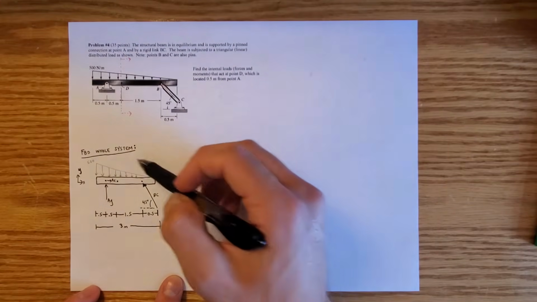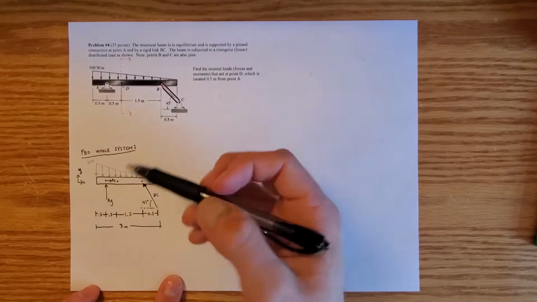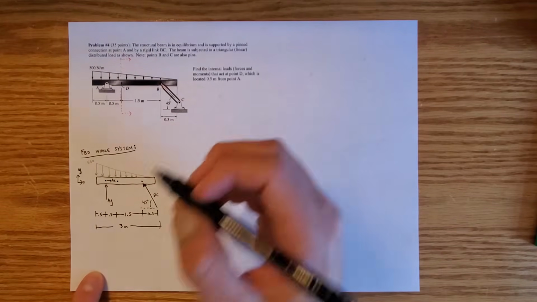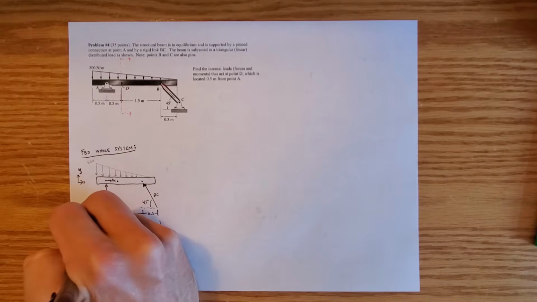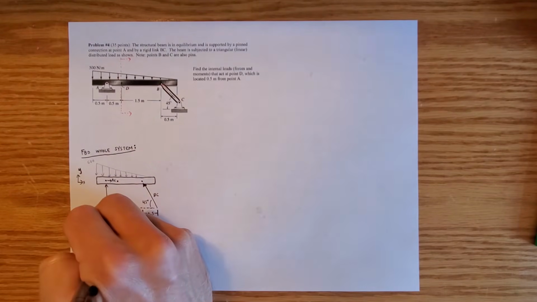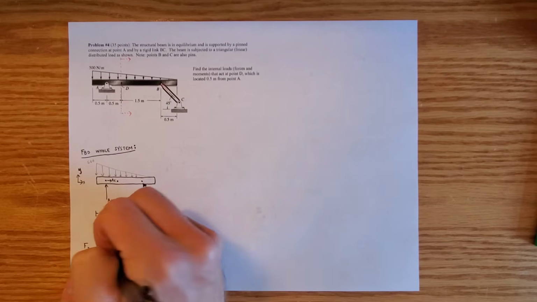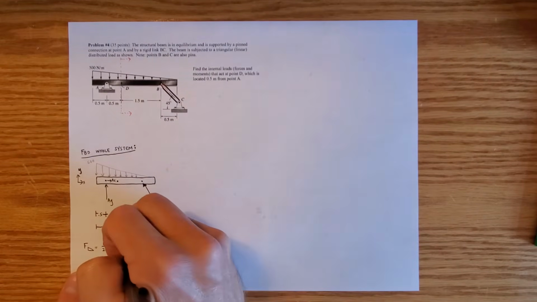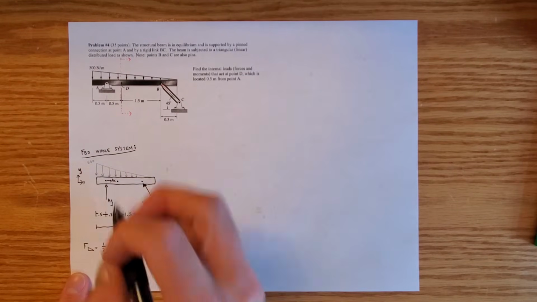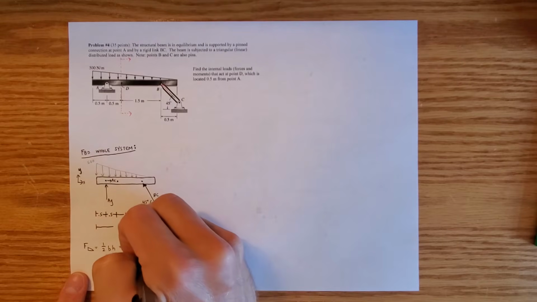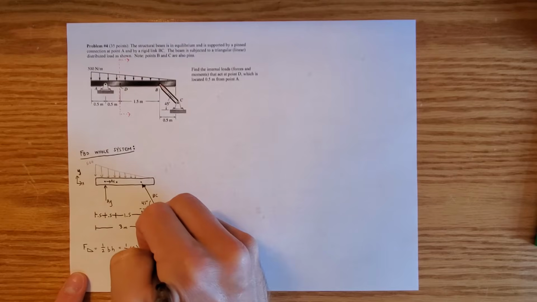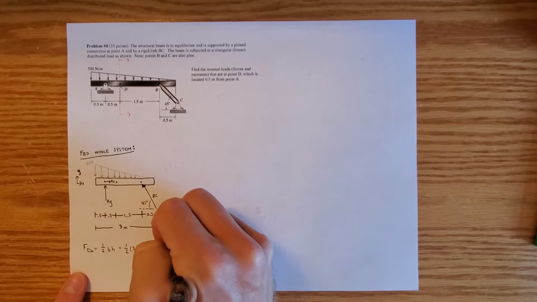So the first step in this particular question is to replace this triangular load with its equivalent force. So F of the triangle equivalent is going to be equal to 1/2 the base times the height, which is the area of our triangle. In this particular case, that is 1/2 times the base, which is 3 meters, it acts over the whole beam, times the height. And our height is 500. So our triangular distributed load is 750 newtons.